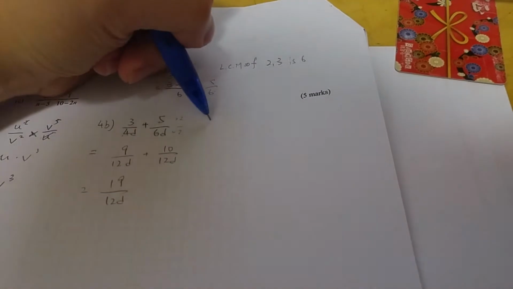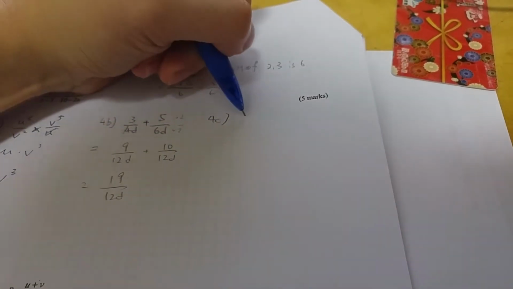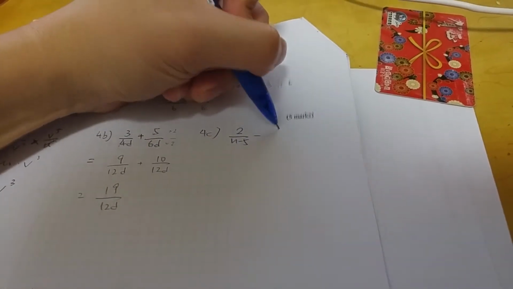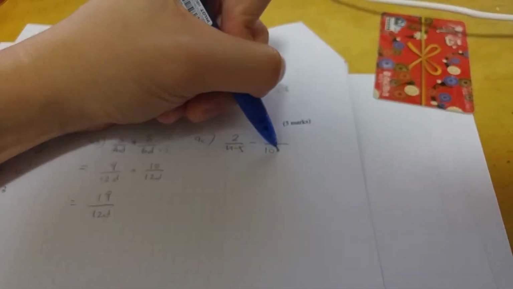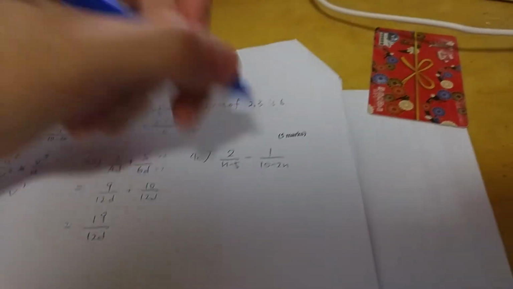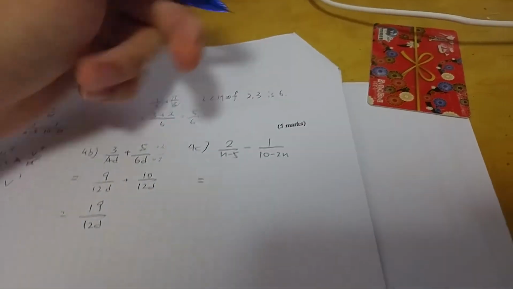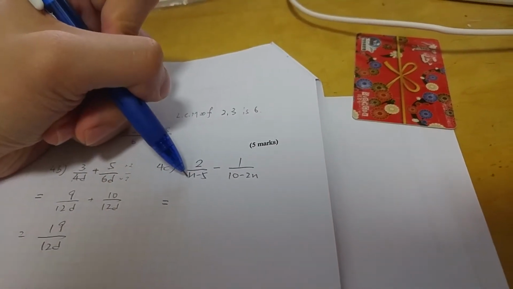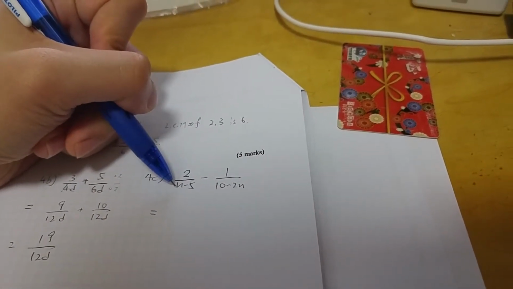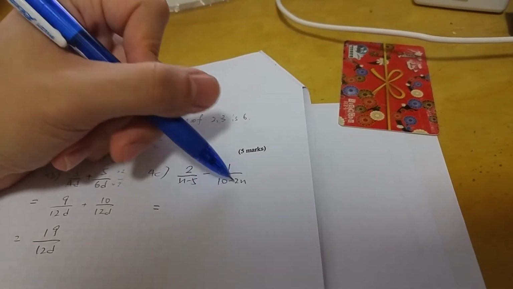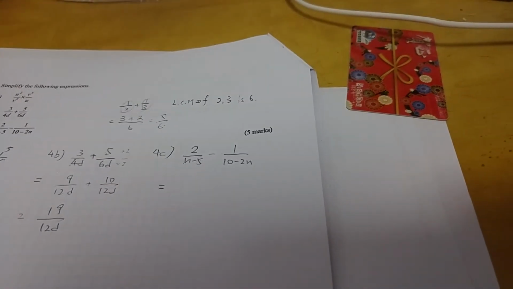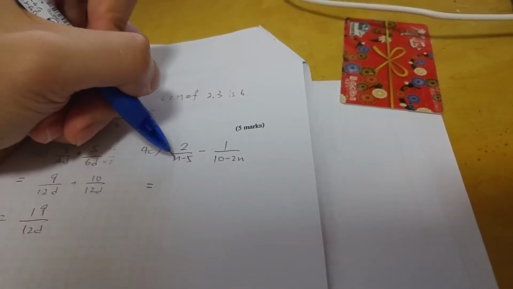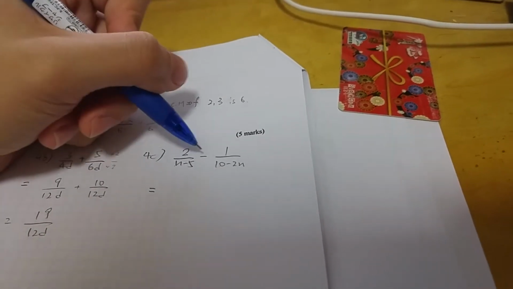Okay, the last one. The last one is this one. So first of all, you have to find a common denominator again. Obviously, you can say this n minus 5 and this 10 minus 2n, they must be related, right? They must be related. But first of all, let's do something in order to make them look alike.